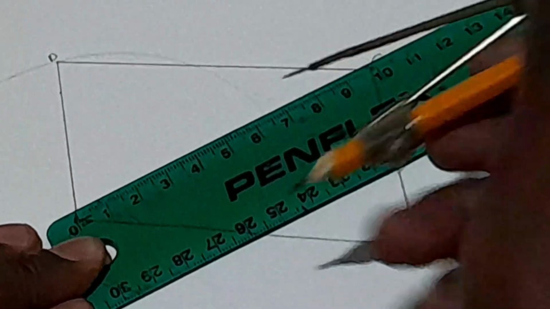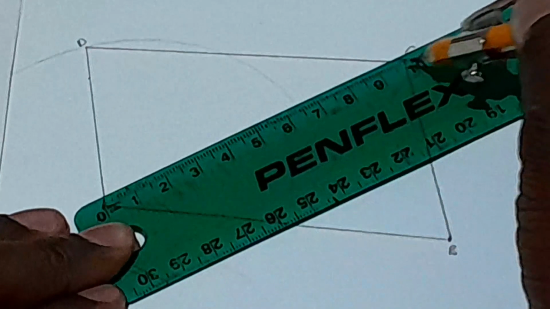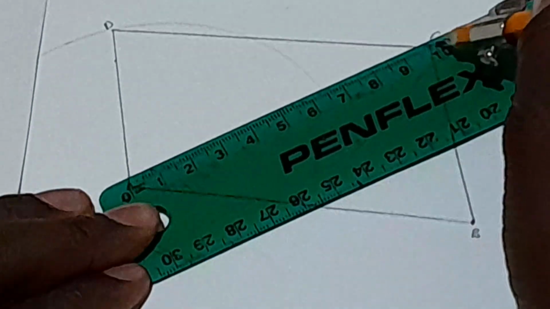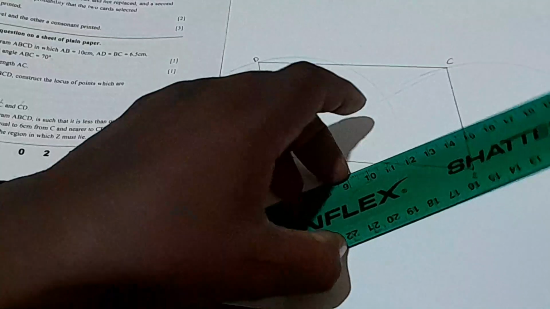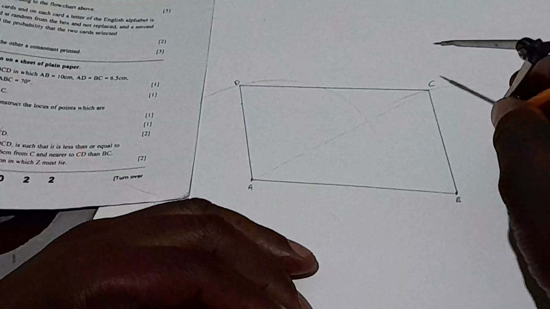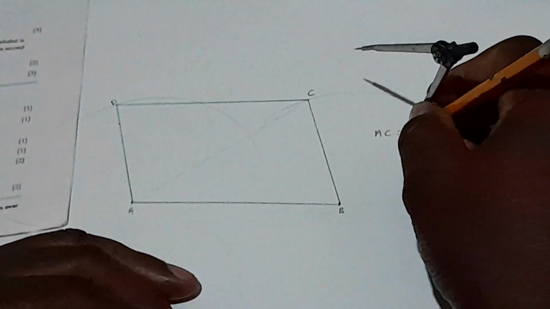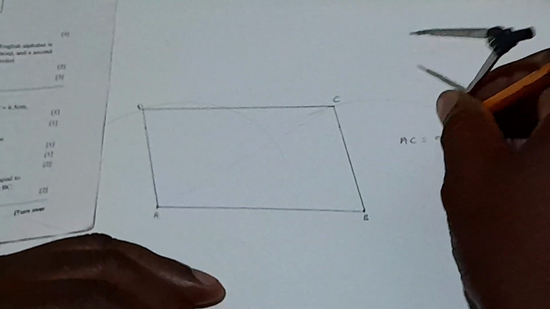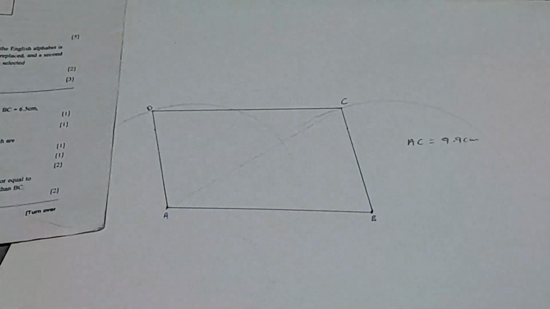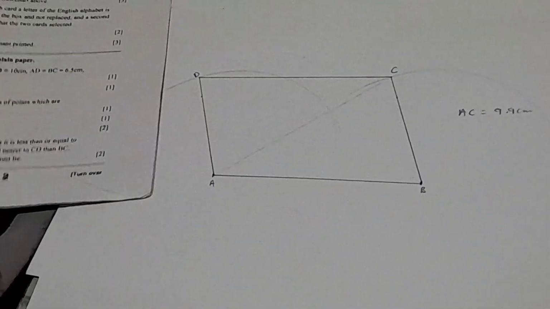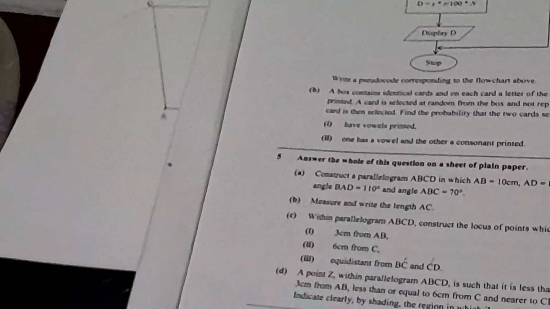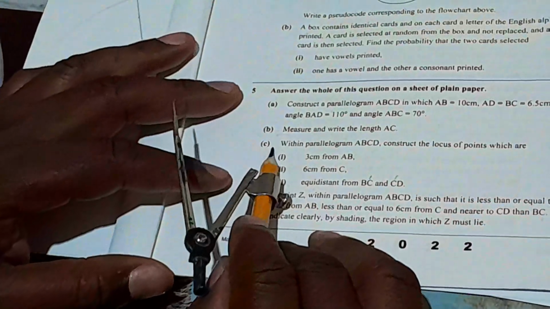Okay, so this is 9.9. So you can say AC is equal to 9.9 centimeters. All right, so we are done with the first 2 sets of instructions. We can move on to the third, which is C.